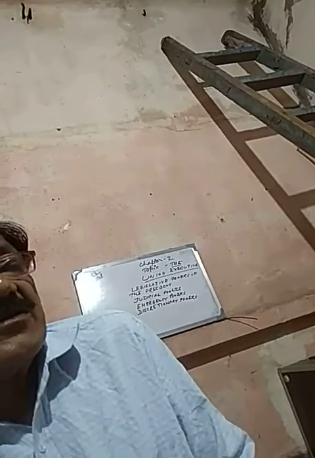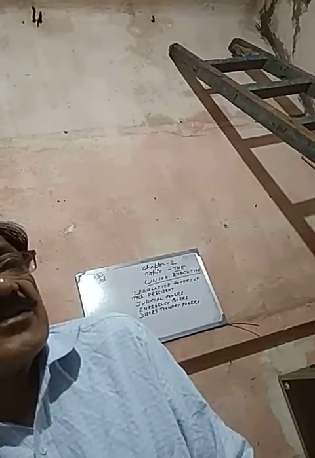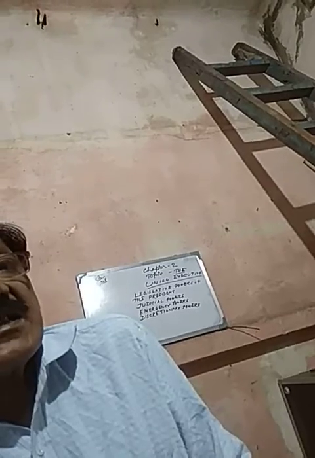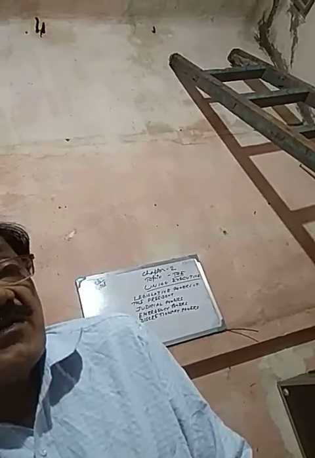The President can nominate any person to be the member of the Rajya Sabha. How many members can the President nominate to the Rajya Sabha? There are 12 members who can be nominated by the President.